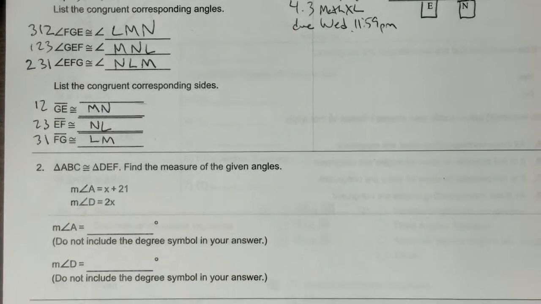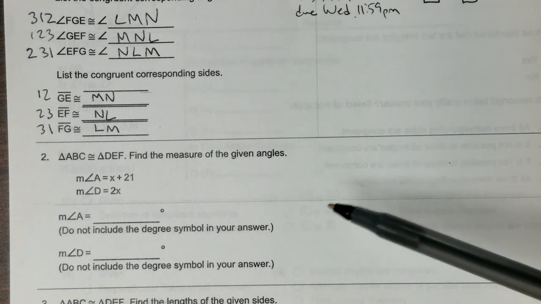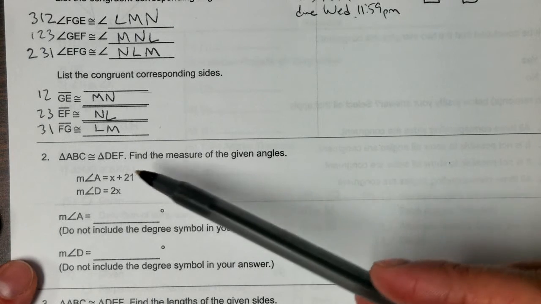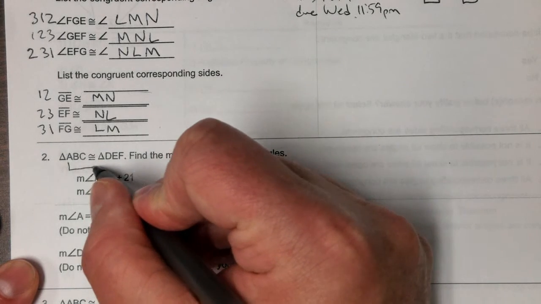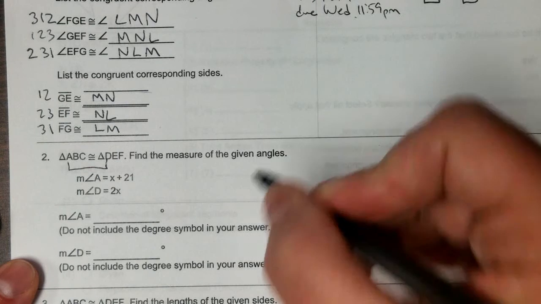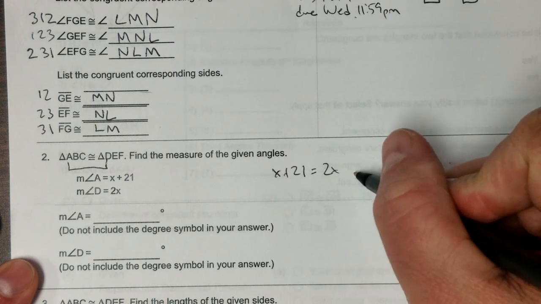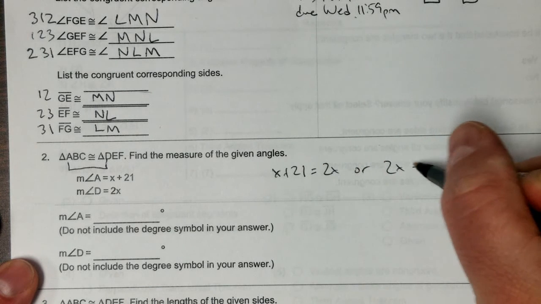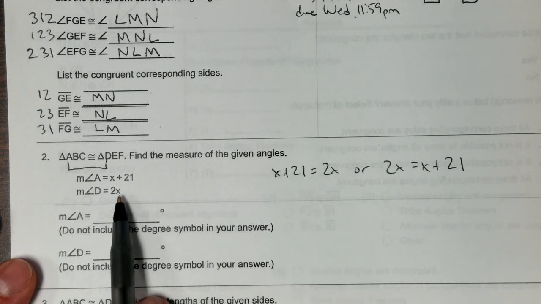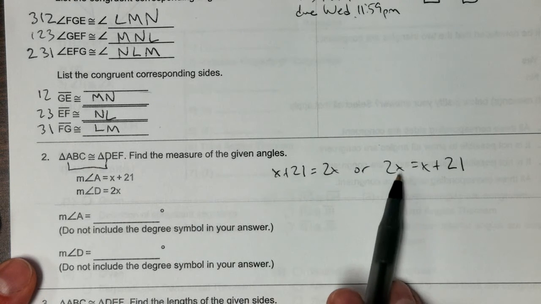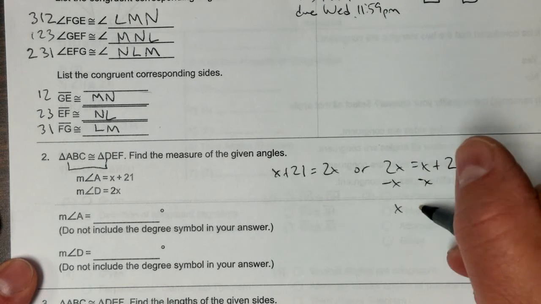Okay, I'm just going to move it up to right there, where you can still see the answers. On 2, this one has A corresponding to D, so you know it's first to first. So you can do x plus 21 equal 2x, or you could say 2x equal x plus 21. What I prefer doing is putting the one with the bigger x term on the left. And so I'm going to subtract x like this, and you end up with x equal 21.